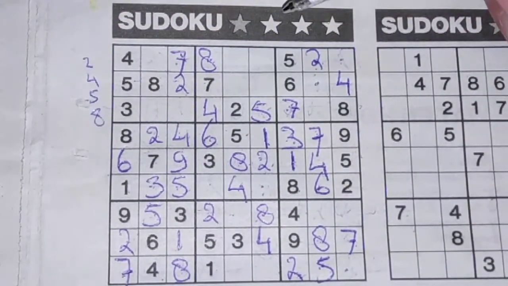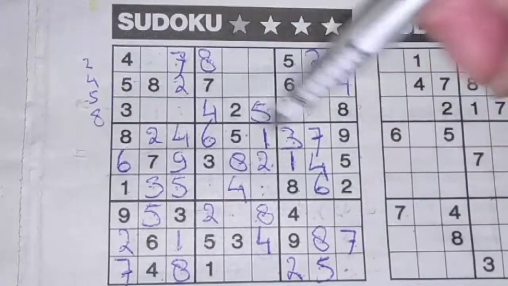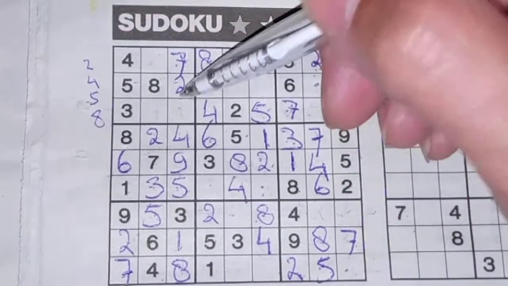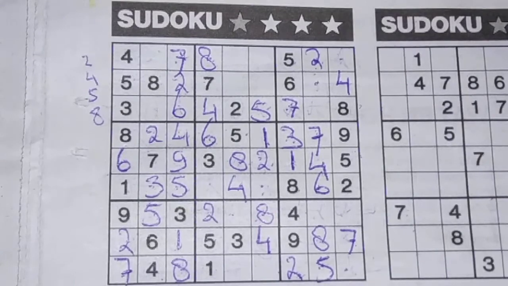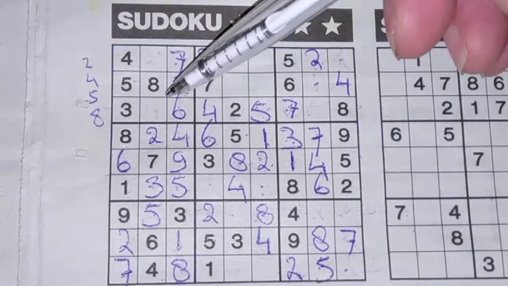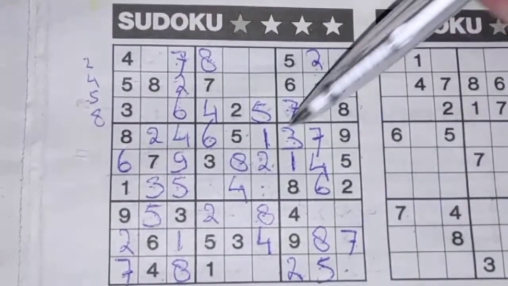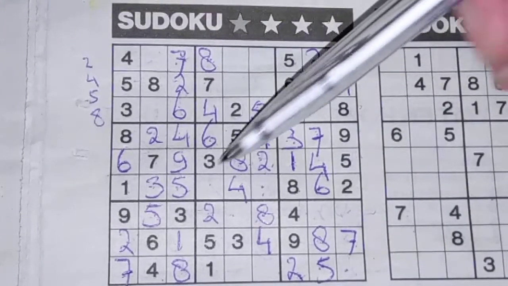And now 1 number left in this column for the number 6, I believe. Yes. Then how about these 2 numbers?